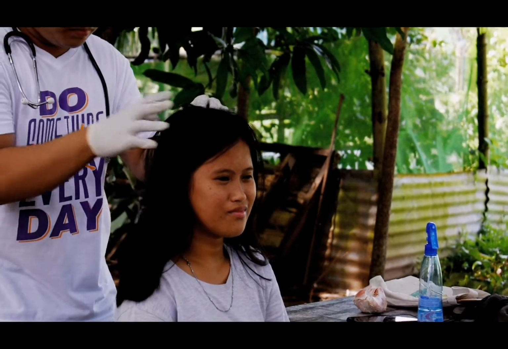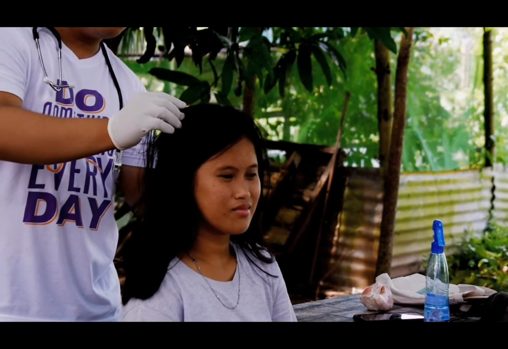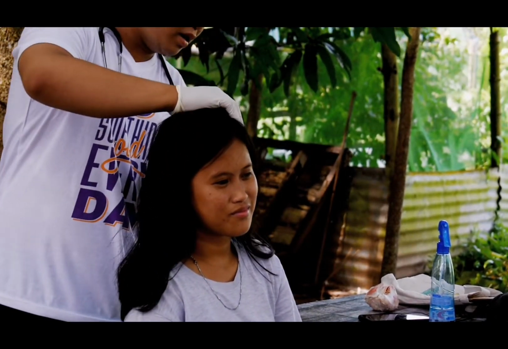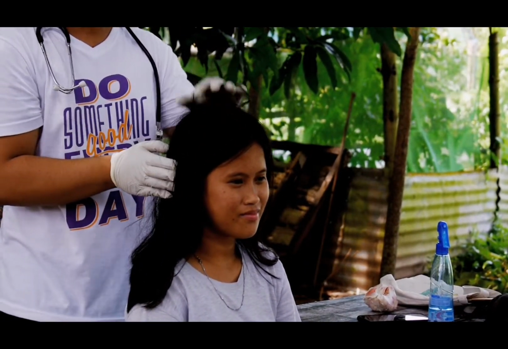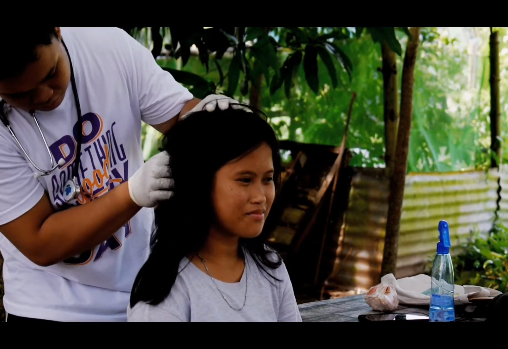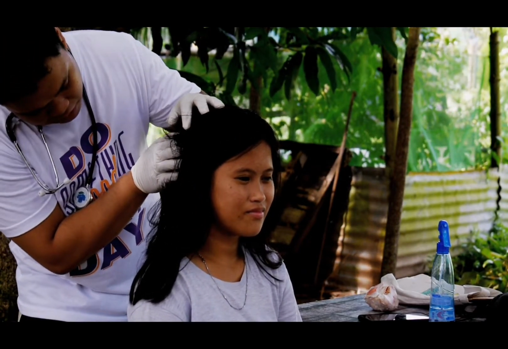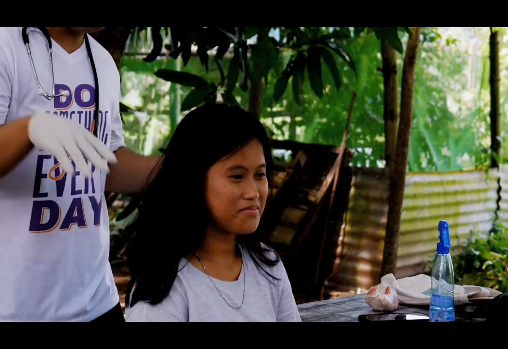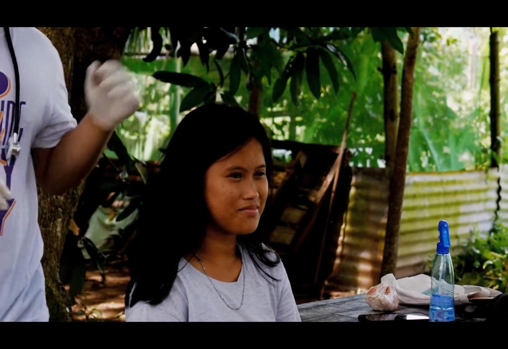And feel the skin if there are masses or bumps or anything else. But in this case, the patient's hair is clean, no lice. The patient's hair is clean.